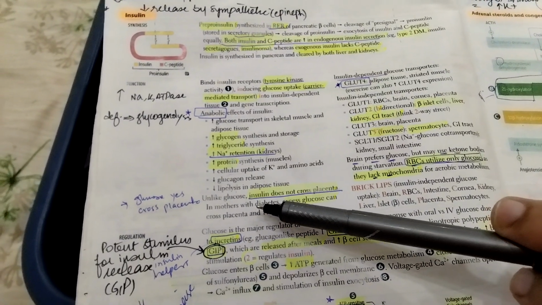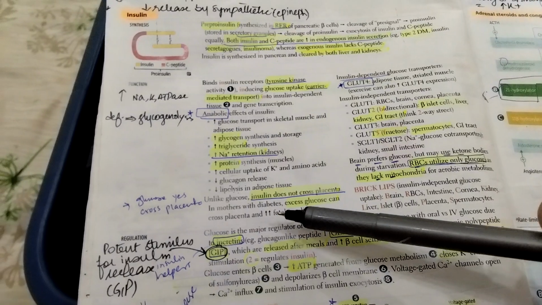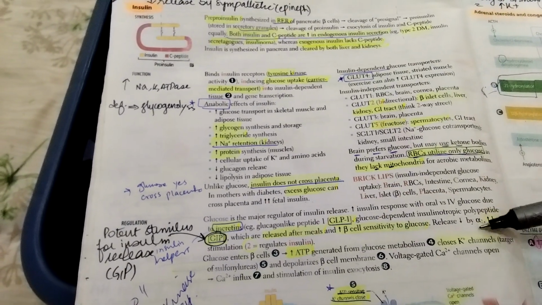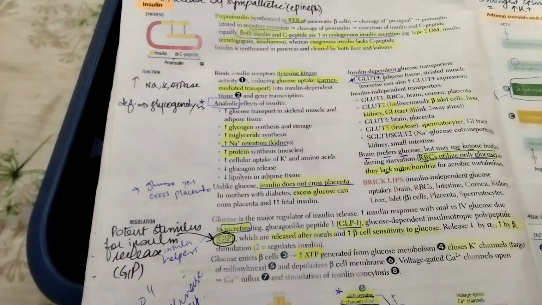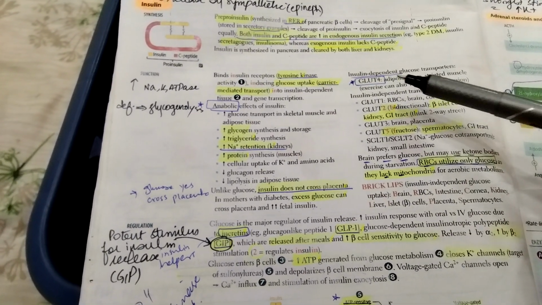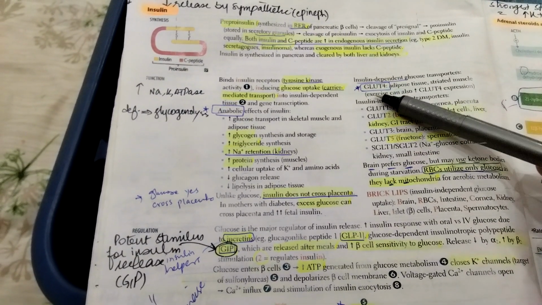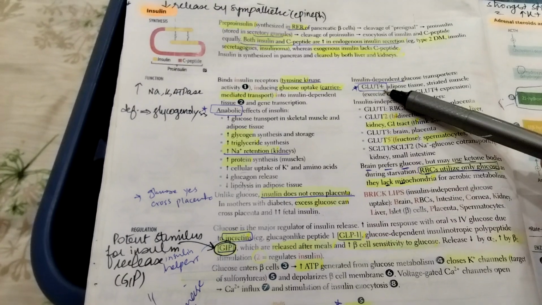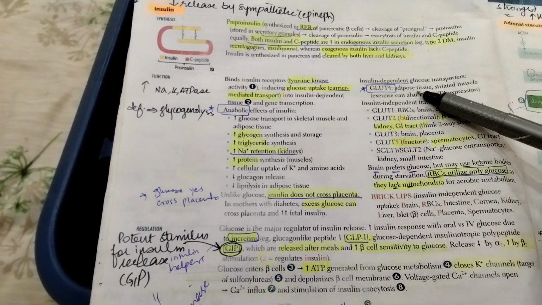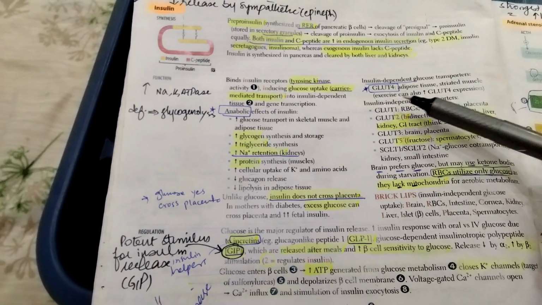So unlike glucose, insulin does not cross the placenta. Remember, in mothers with diabetes, excessive glucose can cross the placenta and increase fetal insulin, right? In diabetes only. Okay. Then there are some glucose transporters. Some of them are dependent upon insulin and some are not dependent, right? So the one which is dependent is the very famous GLUT4 transporter. This is very important, and it is present in adipose tissues and in our striated muscles. Exercise can also increase the expression of this GLUT4, right?